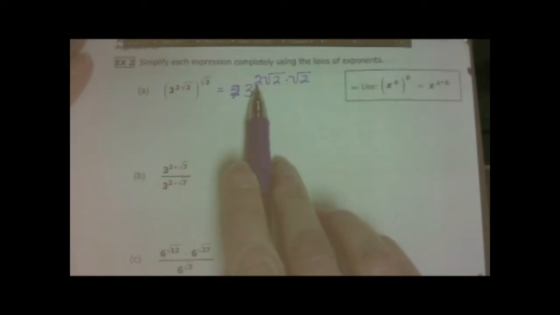Now remember, the square root of 2 times the square root of 2 is 2. Times this 2 is 4. So this is 3 to the 4th power, which just equals 81.